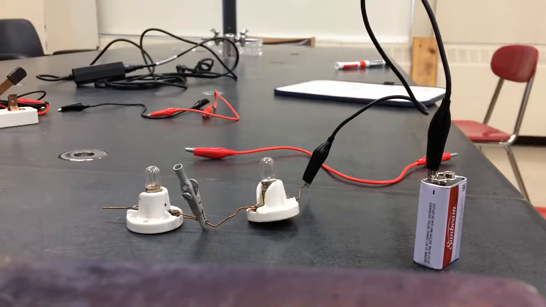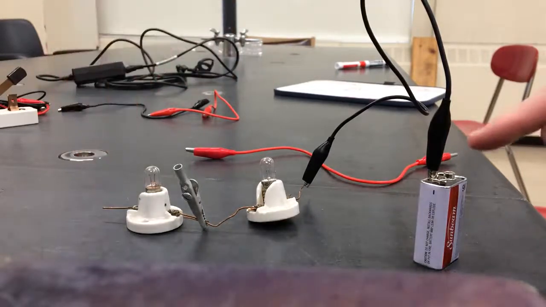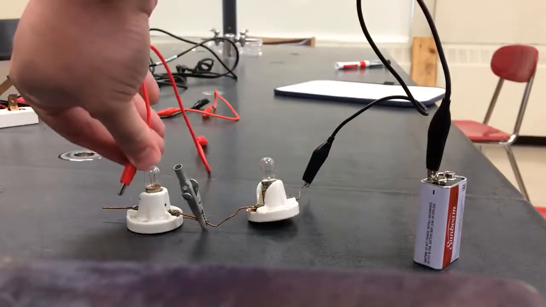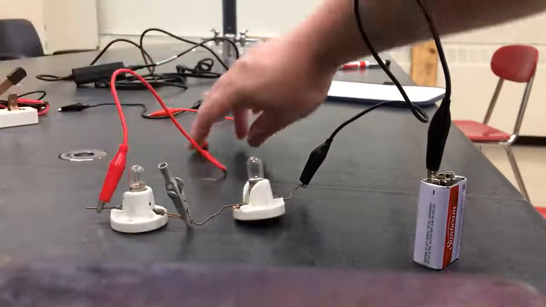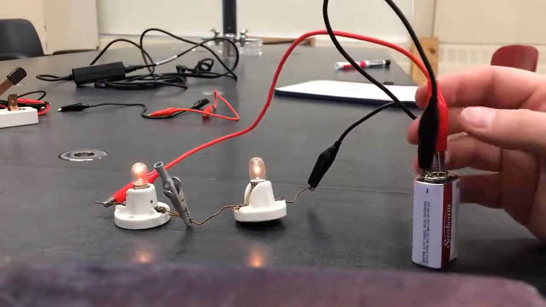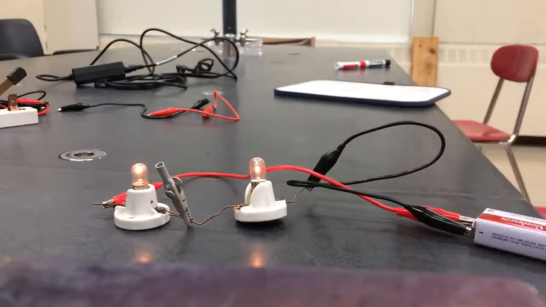If we want something to actually take place, we've got to take electrons out of this side by giving them back to the positive side of the battery. So let's do that. We'll hook up the red wire over here, and we'll give that to the positive side, and we're getting our flow of electrons.